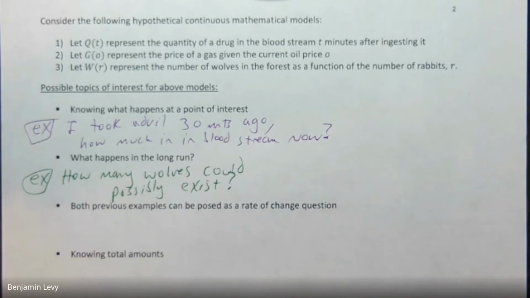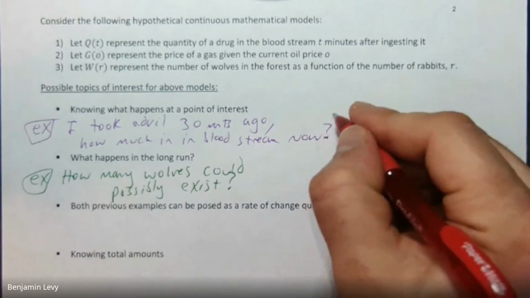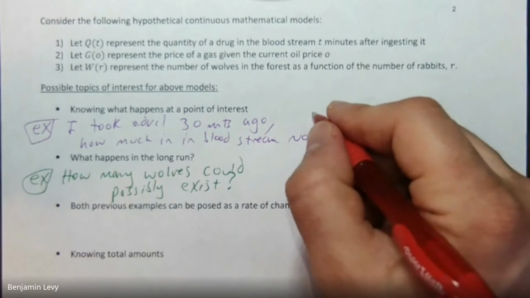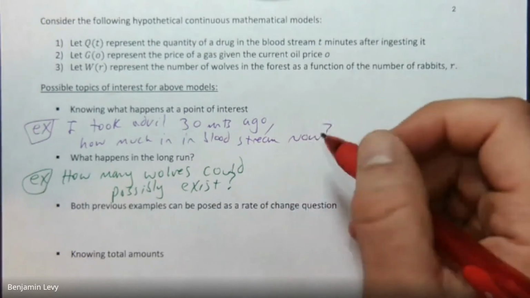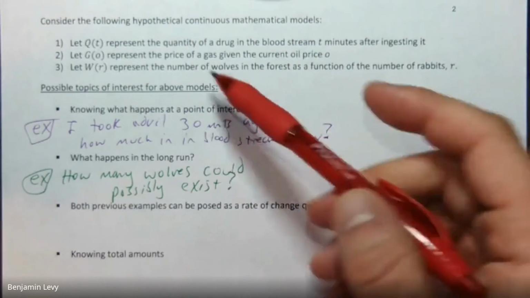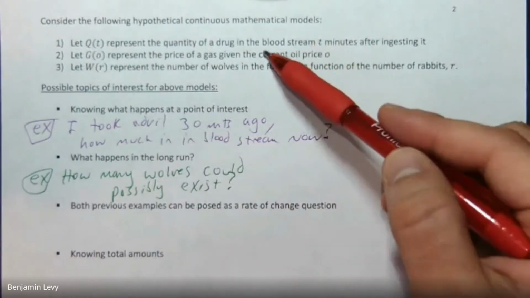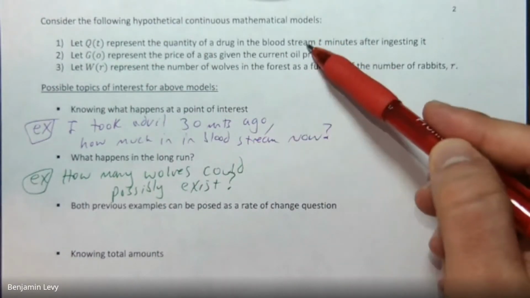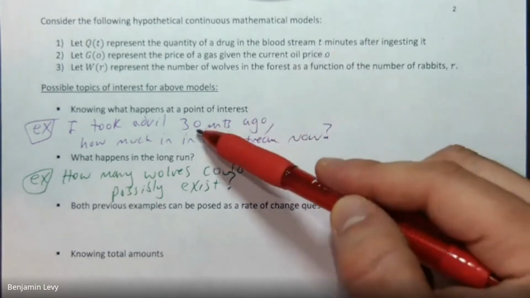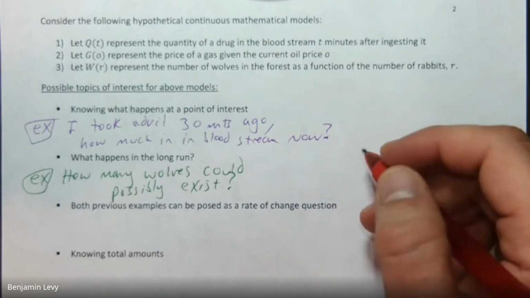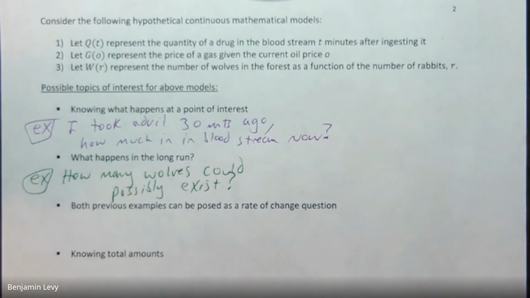And so just to kind of think about how we would answer these first two questions, because these two questions are kind of similar to each other, let me actually ask you guys, if we had a function that told us q of t, you plug in t and it tells you the quantity of some drug, in this case Advil, in your bloodstream. If we wanted to know how much Advil was in there 30 minutes later, what would we do practically? What would be the operation we did?